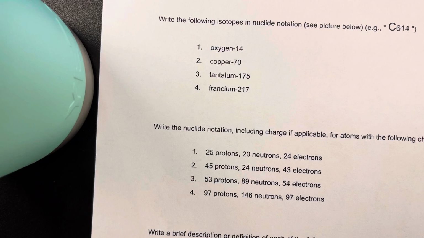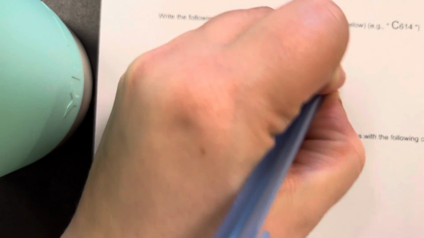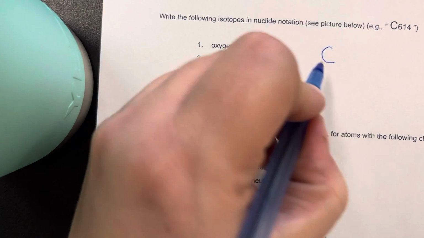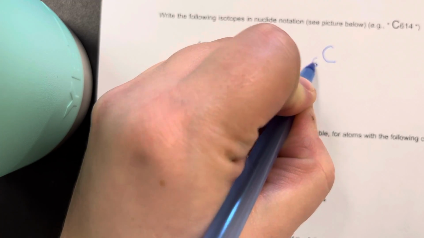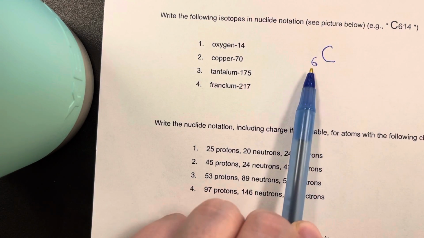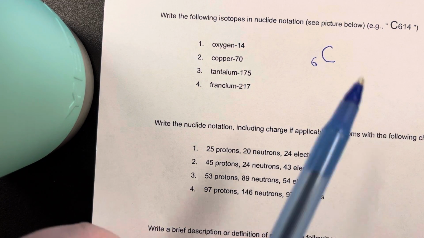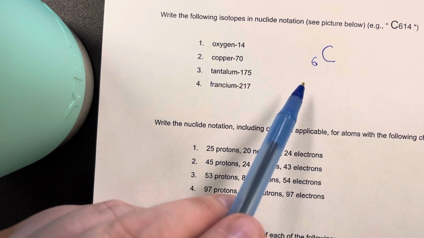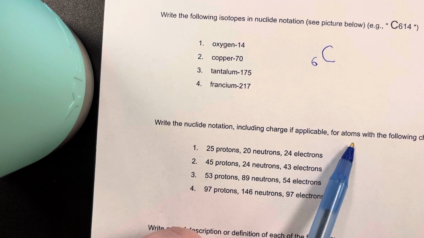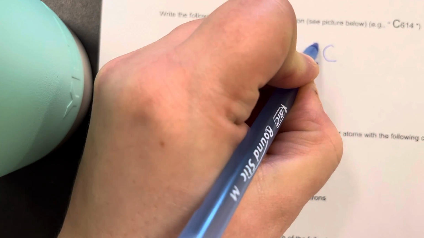Let's do the example with carbon 14. So I'm going to do notation for carbon 14. I'm going to write how many protons I have in the lower corner, and then the total amount of particles in the nucleus, and that will be 14.